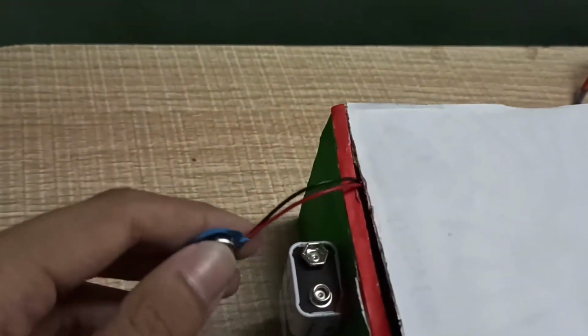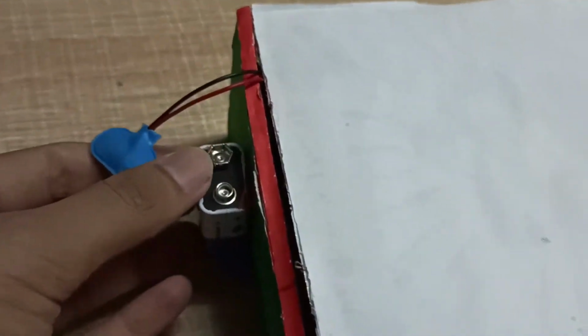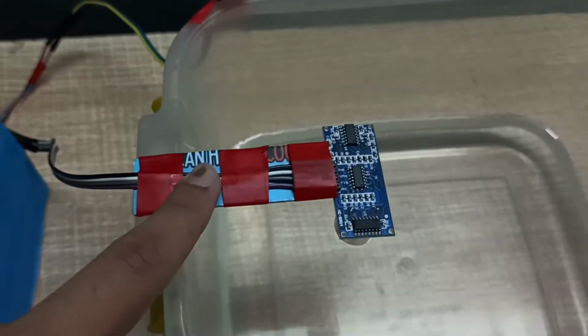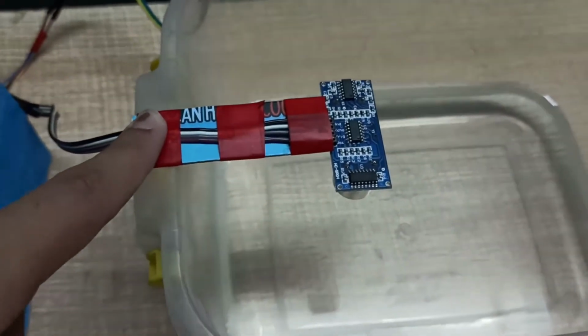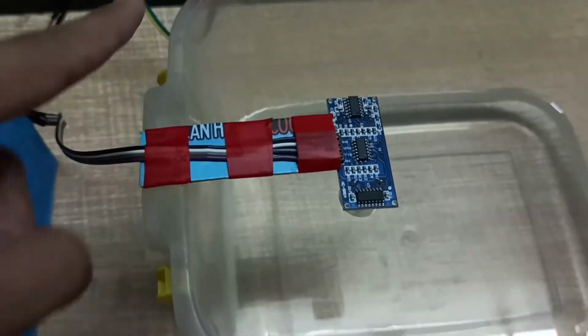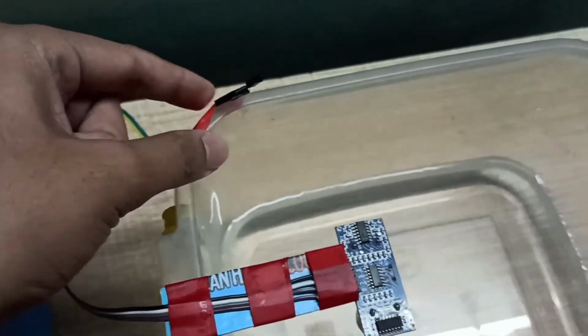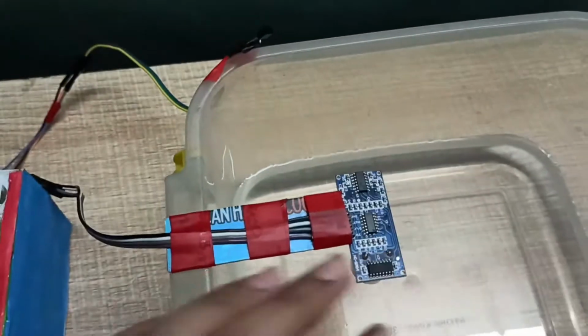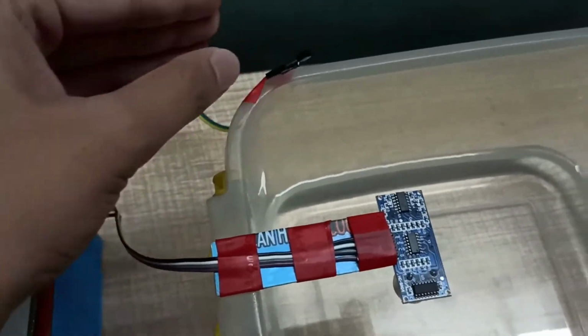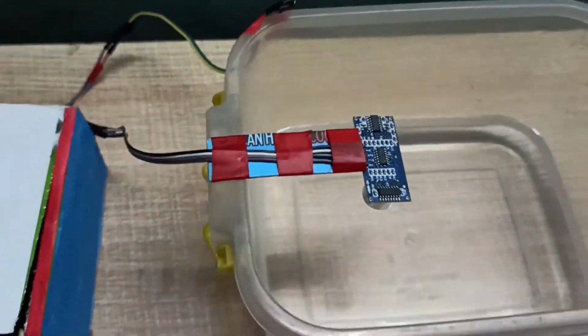And I have also used a 9-volt battery to give the power supply to the Arduino, an ultrasonic sensor to measure the water level distance in the tank, and an LM35 temperature sensor to monitor the temperature of the surroundings in the riverbeds or in the dams, etc.